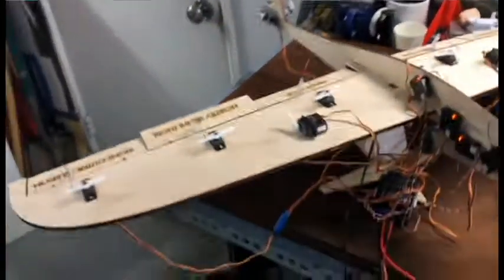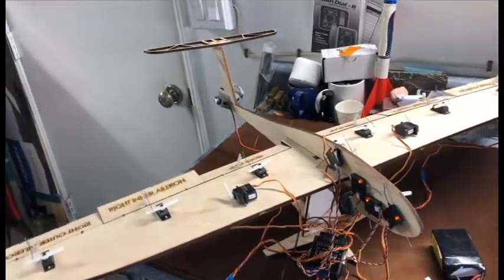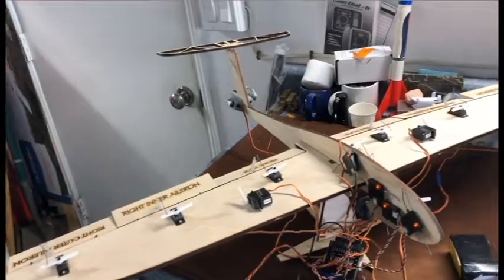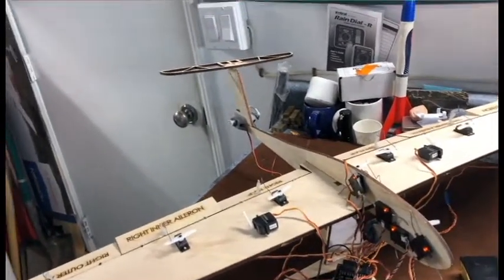So I'm going to wiggle the sticks. We'll see what works. We've got ailerons working. We have no flaps working. We have elevator working and rudder working back there. You can see it.